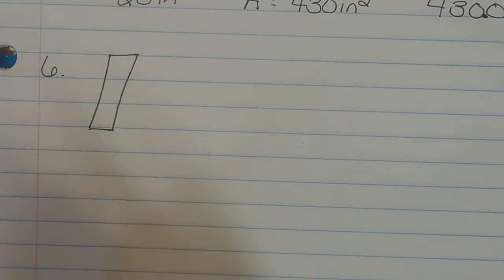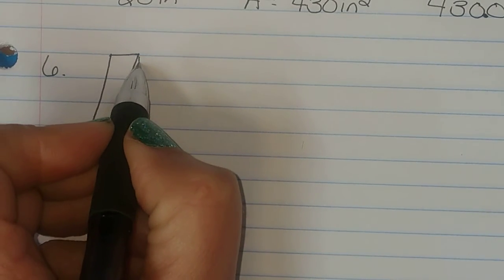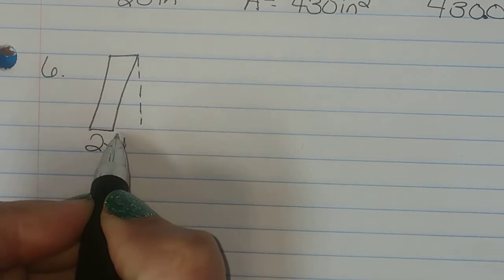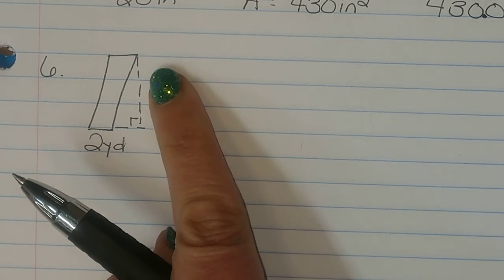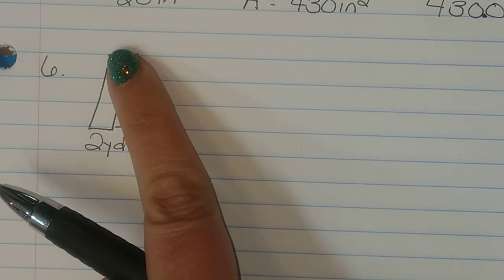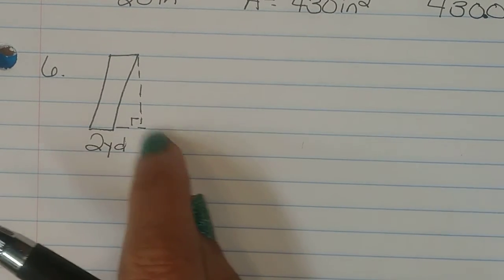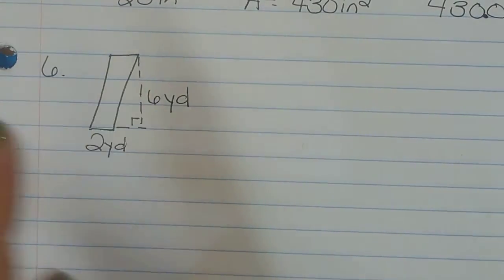For this, my base is 2 yards. And you'll notice I'm going to have my height outside. It doesn't change the difference. We're still measuring one corner to the base. If I were to use the other corner, it would have come outside. So I just drew it outside. And my height is 6 yards.